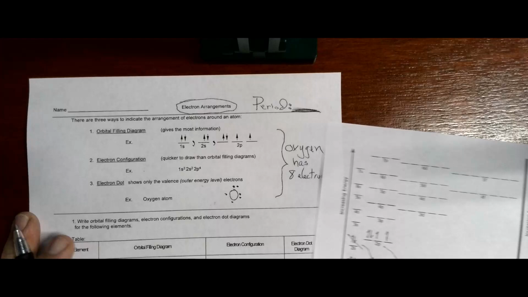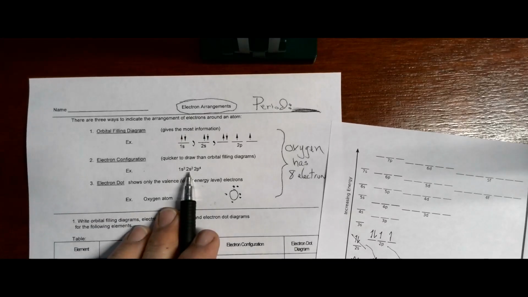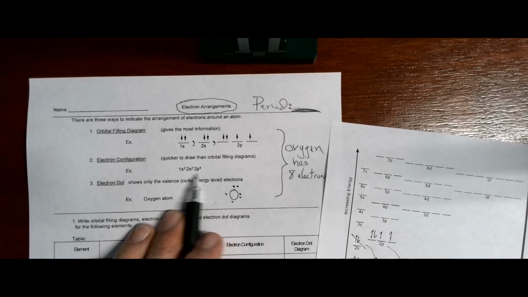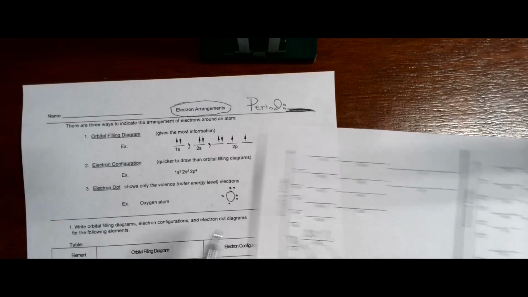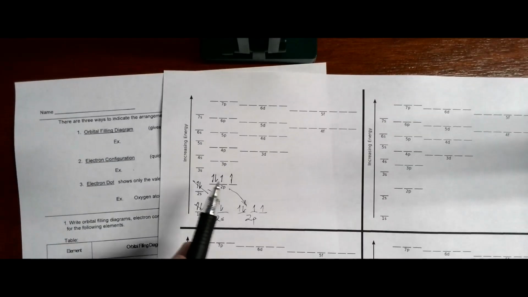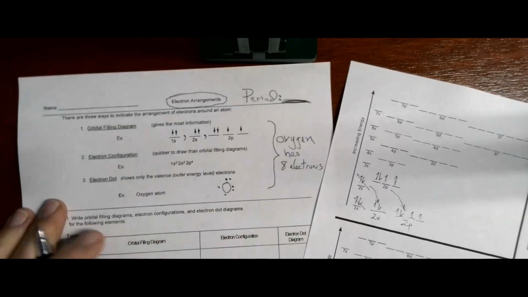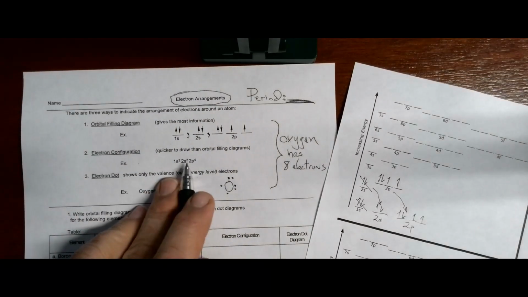Okay, the electron configuration portion of it, we're familiar with that, so I'll just skip that. We just write these out without showing the arrows showing the arrows in the Aufbau diagram. We just write in the number of electrons. So in the 1s there's 2, in the 2s there's 2, and in the 2p there are 4. So we write it 1s2, 2s2, 2p4.